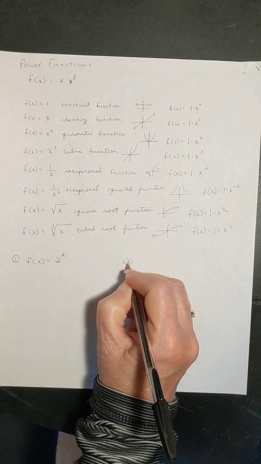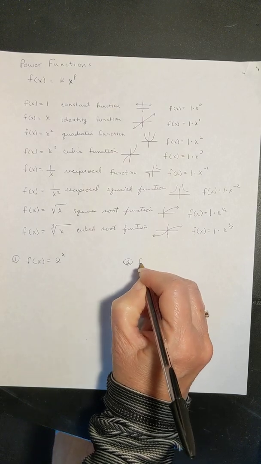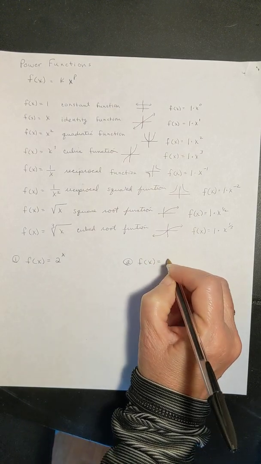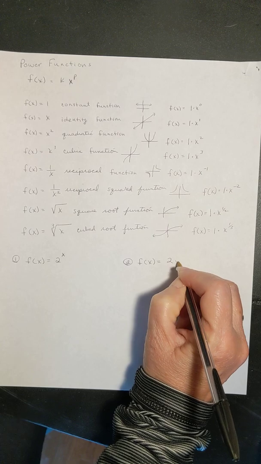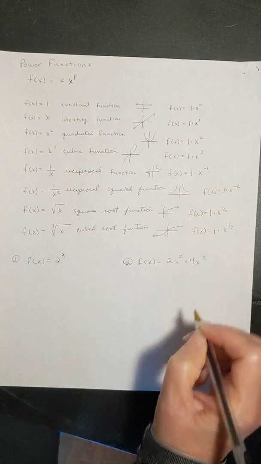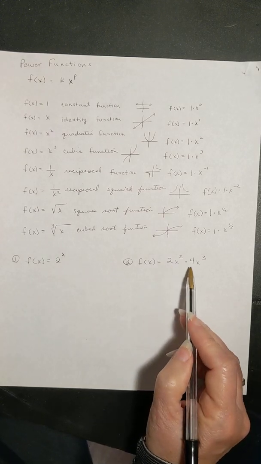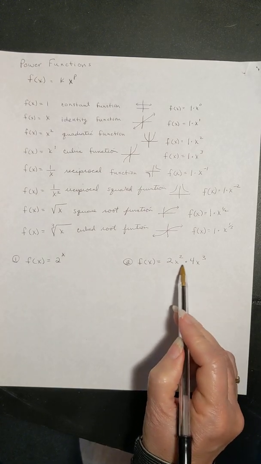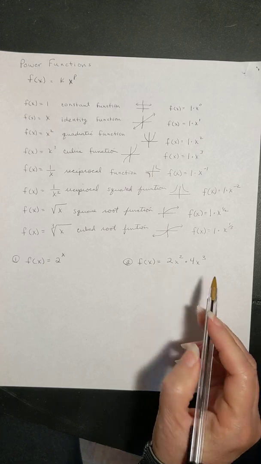Problem number 2 says f of x is equal to 2x squared times 4x to the 3rd. Notice here I can simplify this because this is multiplication. I can multiply in any order I want.